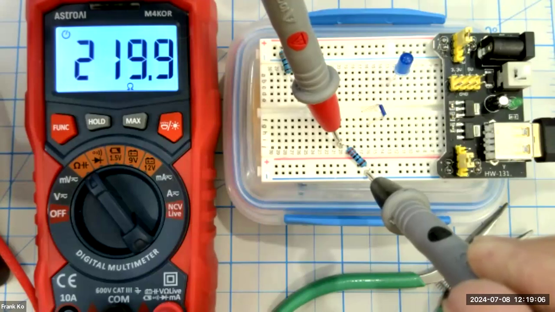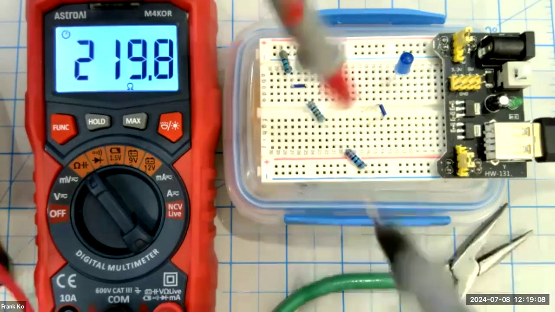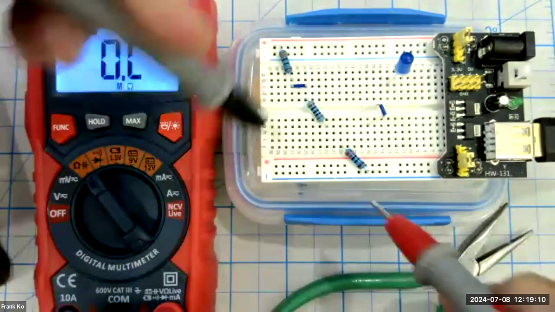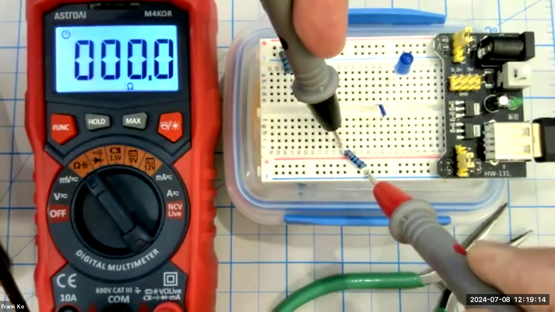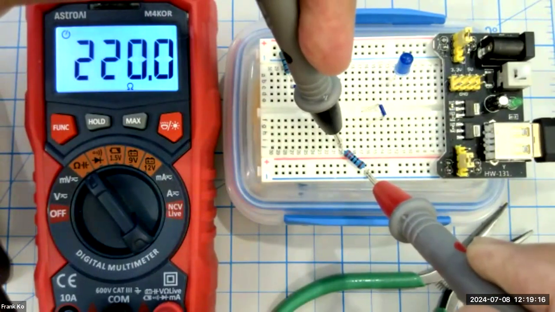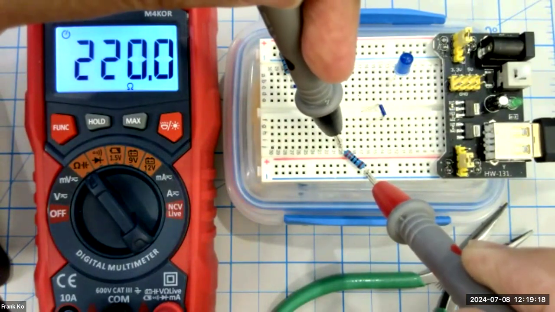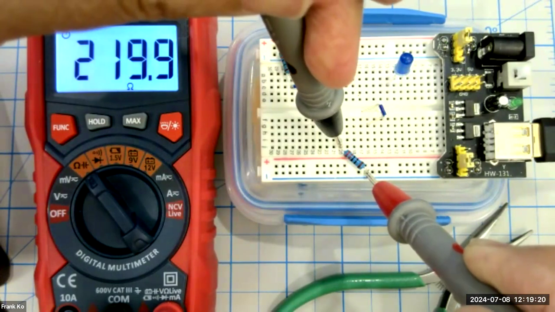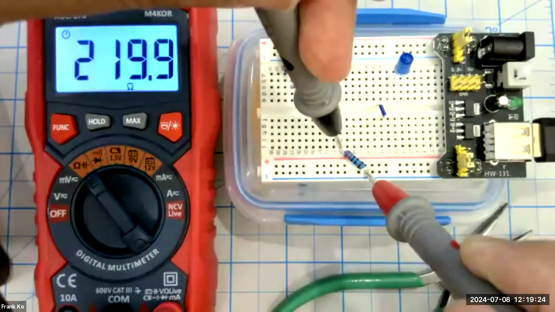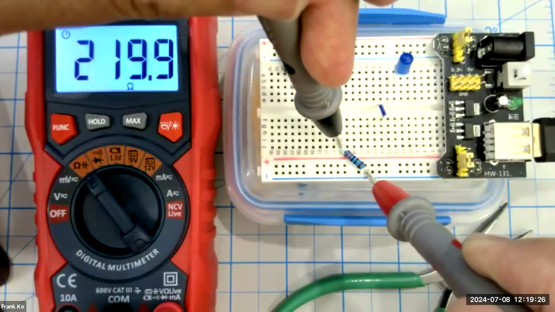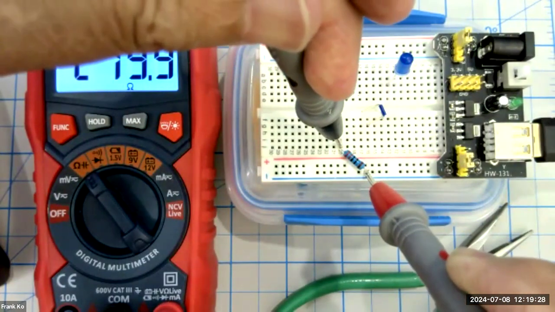It's at 219.9. Wonderful. And does it make any difference if we go red lead on the other side, black lead on the other side? No, it does not. This is a reminder that your resistors are not polarized. So when you're measuring resistance, the polarity of the leads, your probes, doesn't make any difference whether you hook red to one side or red to the other side, black on either side, okay?